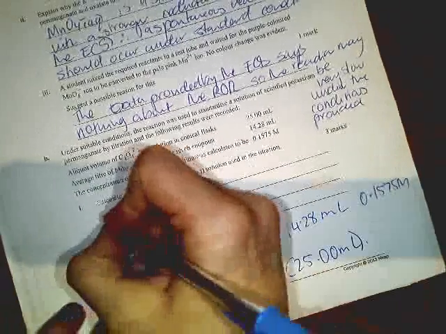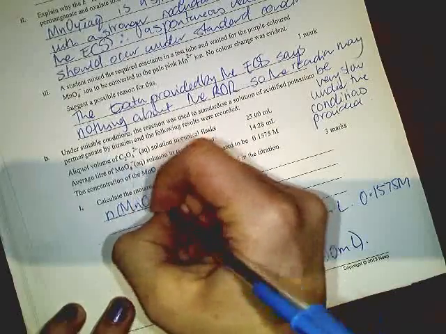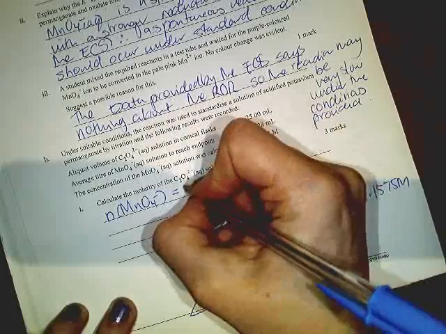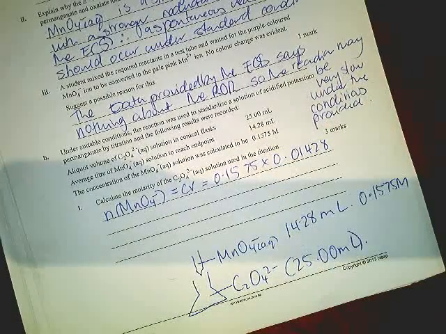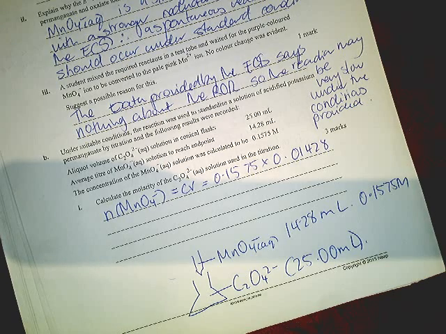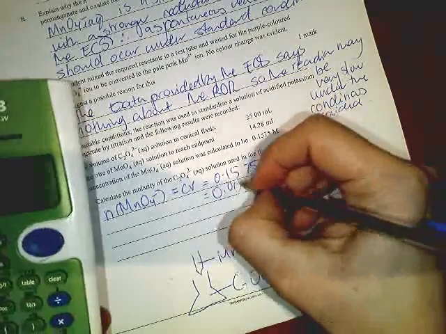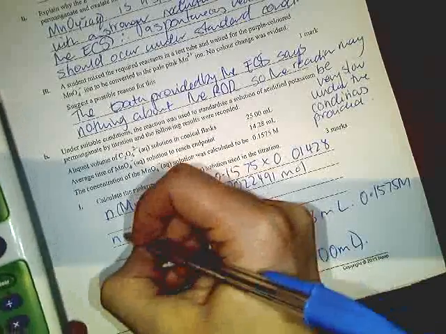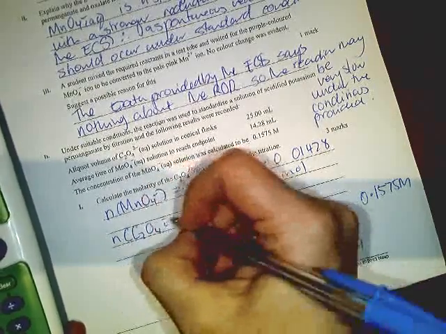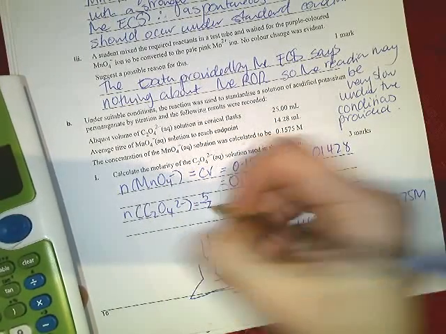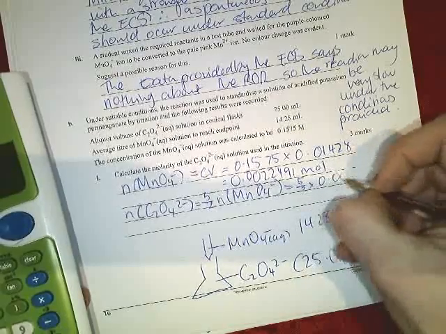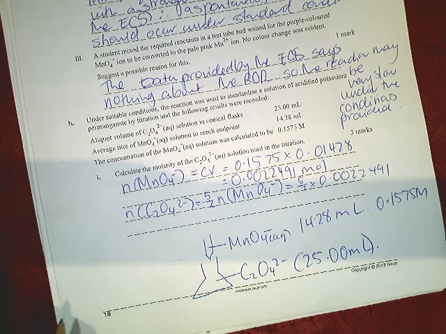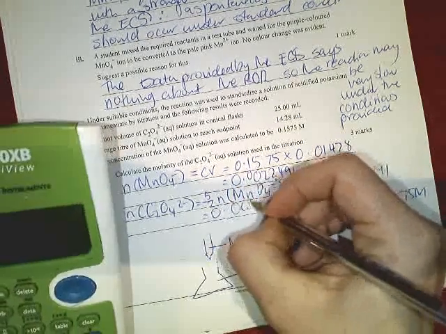So basically setting it up, n of MnO4, so using our known, equals CV, 0.1575 times 0.01428, which is 0.0022491 mole. Then n of C2O4: if you look at the mole ratio here, unknown over known gives us 5/2 times the moles of MnO4 negative, 5/2 times 0.0022491, which is 0.0056 mole.